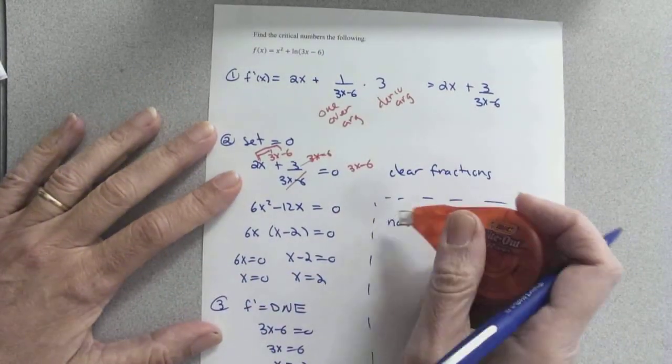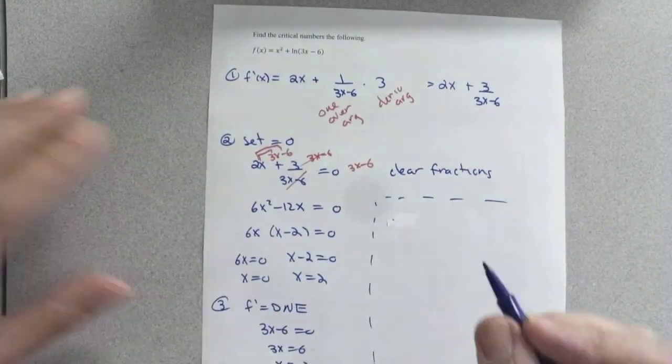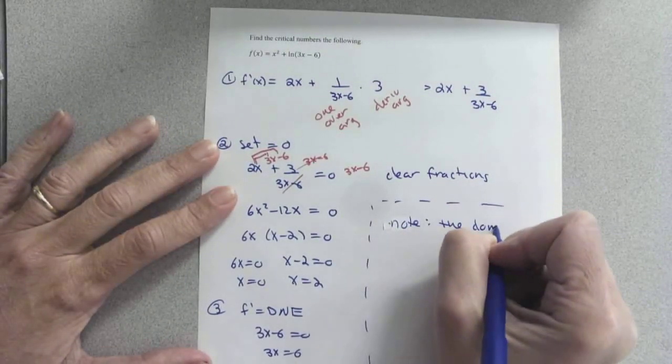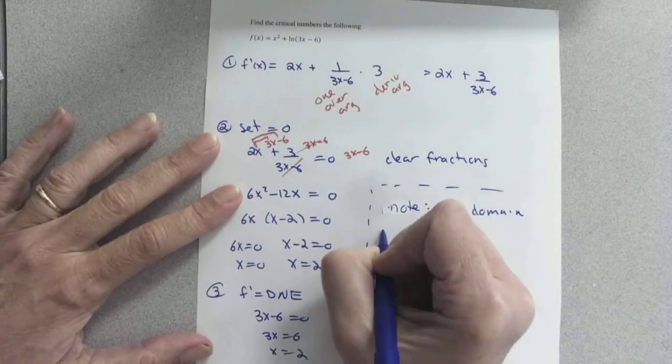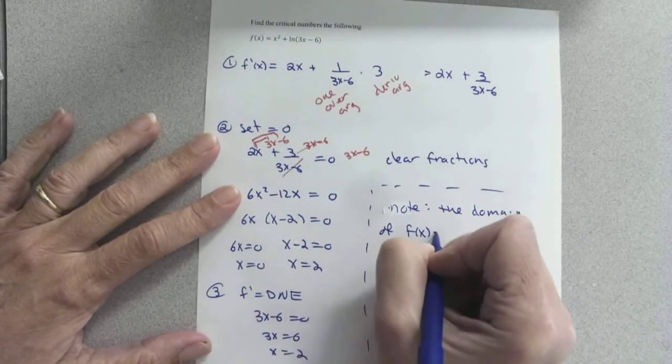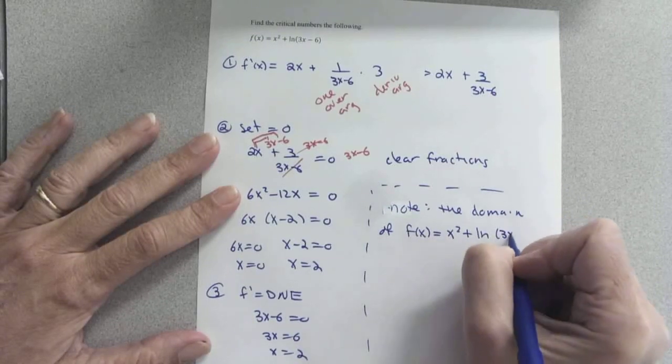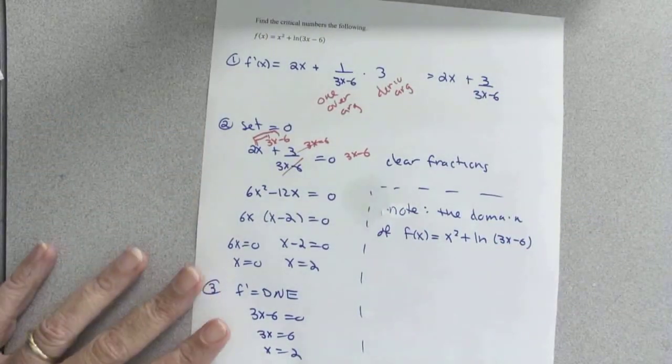Note: the domain of f of x equals x squared plus the natural log of 3x minus 6.